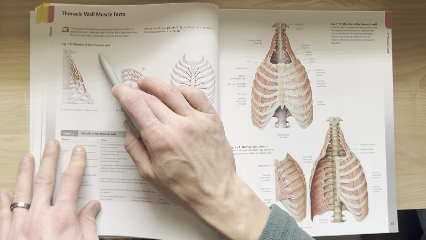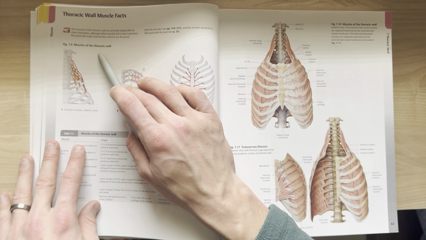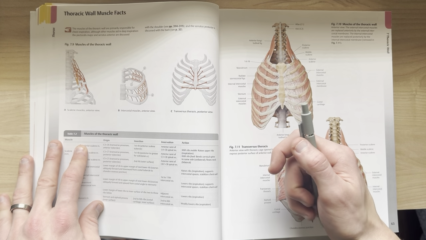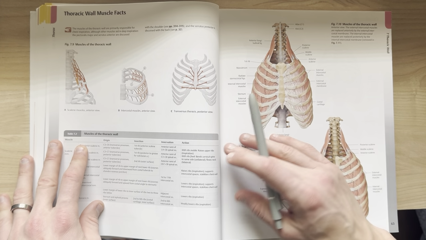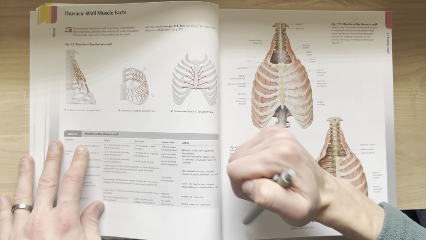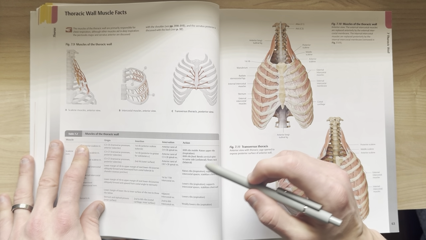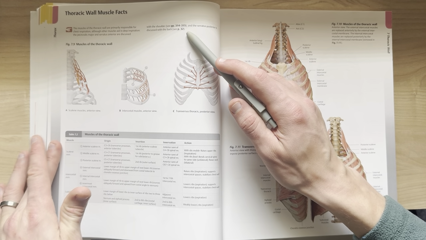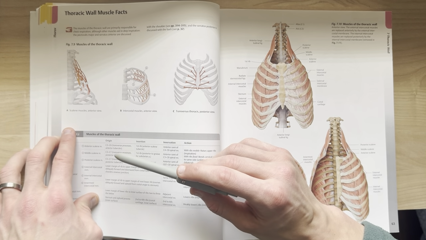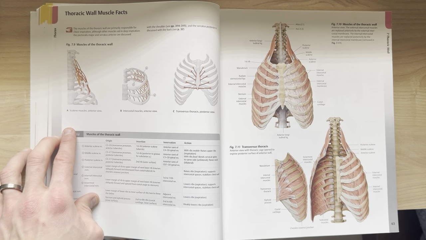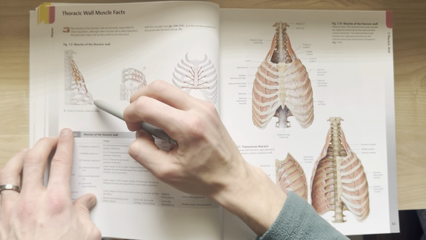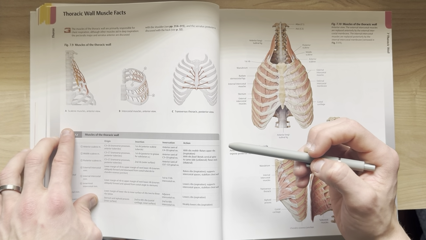The muscles of the thoracic wall are primarily responsible for chest respiration, although other muscles aid in deep inspiration. The pectoralis major and serratus anterior are discussed with the shoulder on pages 314 and 315, and the serratus posterior is discussed with the back. So we already covered that earlier when we did the muscles of the back. Now, muscles of the thoracic wall. There will be some overlap for the neck muscles that we did because some of those neck muscles aid in the lifting of the rib cage, which assists in inspiration and expiration.